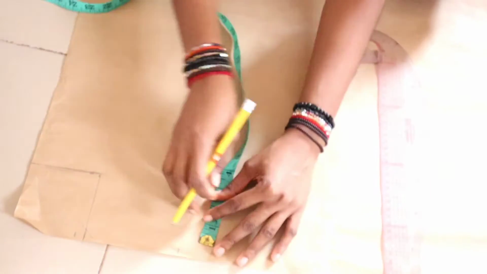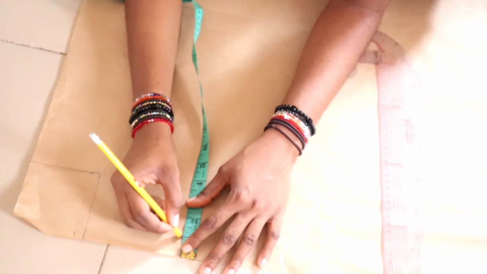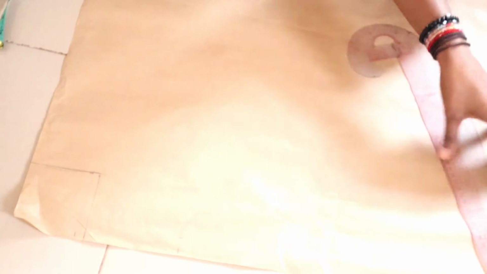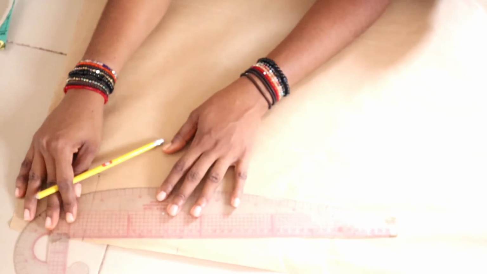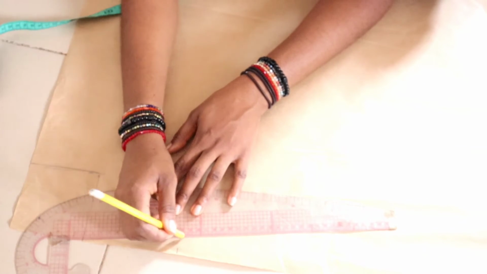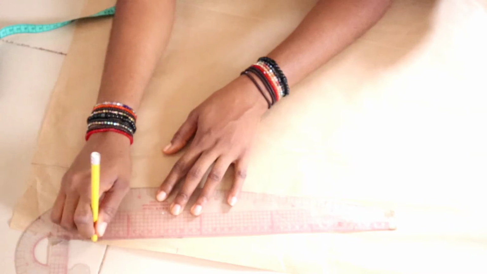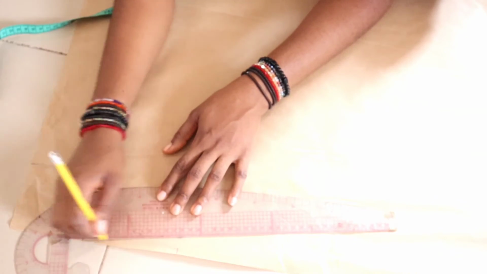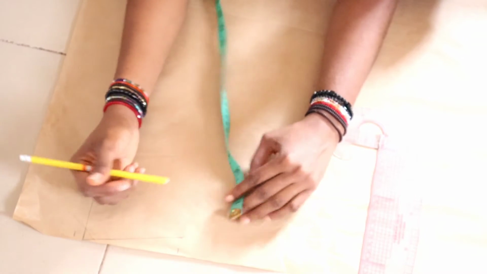For my shoulder slope, I'm going to be using 1 inch. So for my shoulder slope, 1 inch. For my armhole depth, what you do is you measure your bust divided by 6 plus 1 inch.